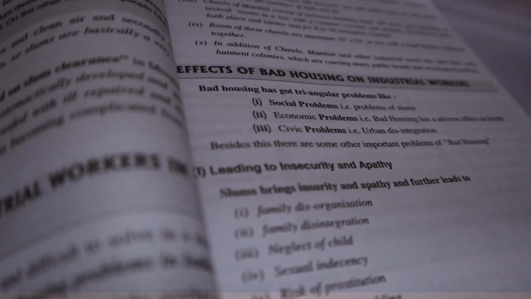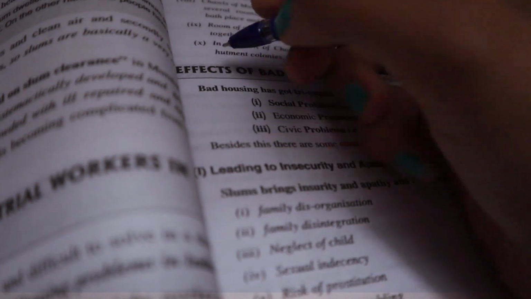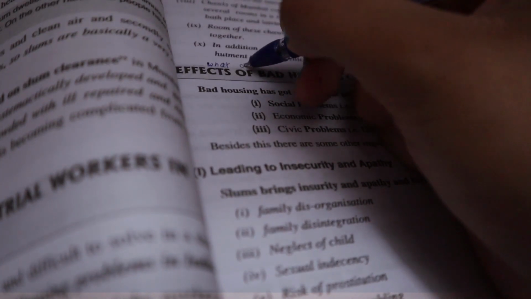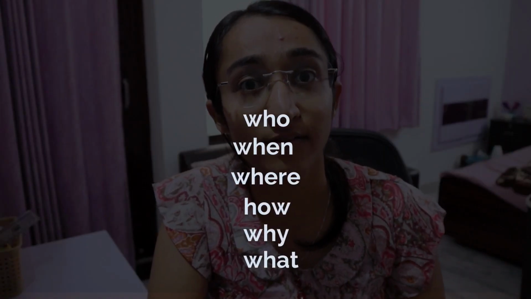Q means questions. Turn the main headings into questions. Write the questions someone studying this chapter might have. Write questions like who, when, where, how, why. We are doing this because our brain is more active when we are reading purposefully to find answers.